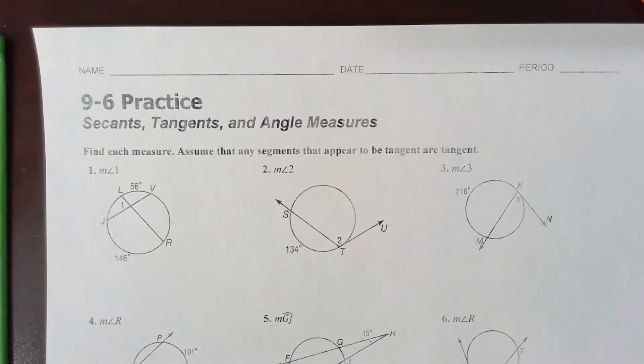In this video, we're going to be going over secants and what they are, and the problems that you'll be facing with them, as well as tangents.